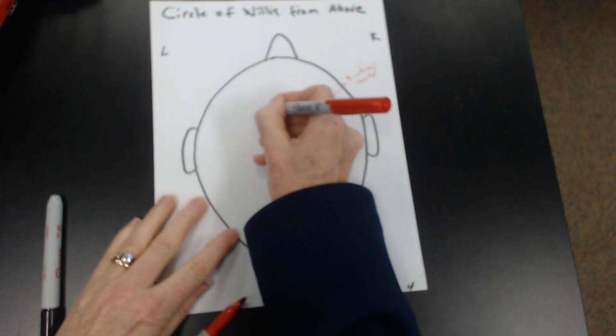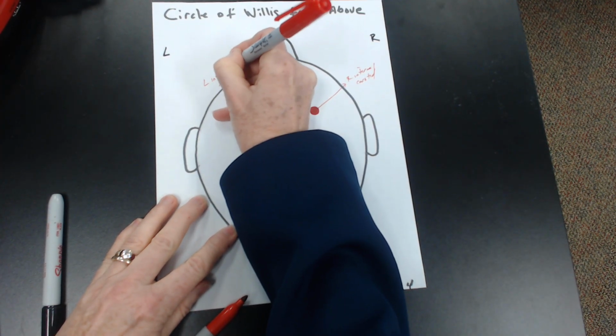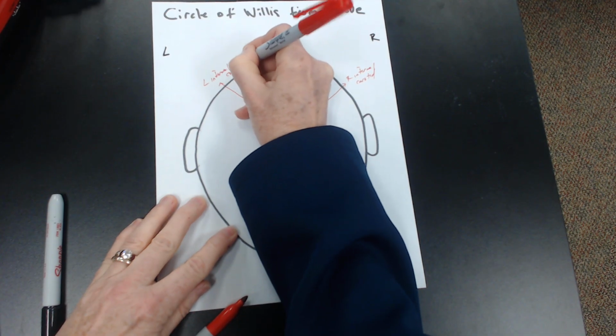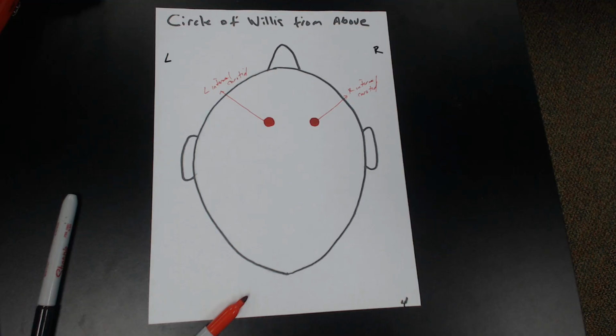And this is my left. Coming off the common carotid, the internal carotid ascends and supplies the anterior portion of the brain with blood.